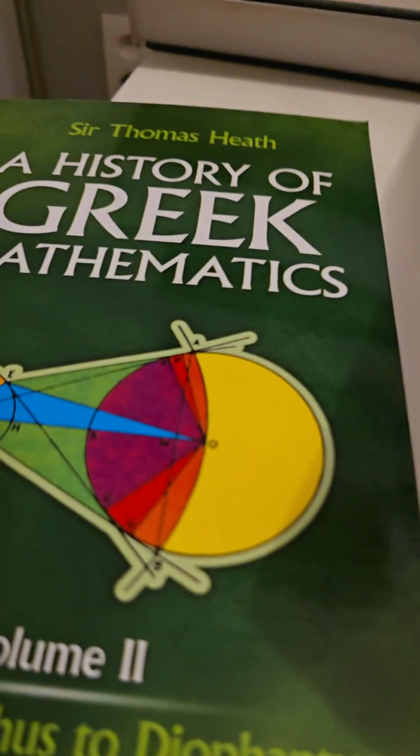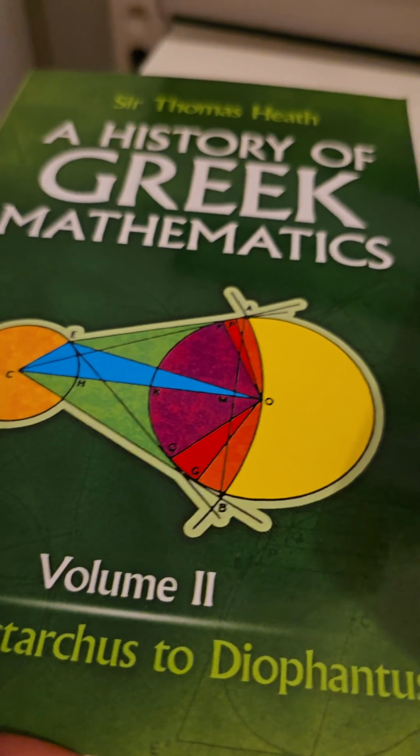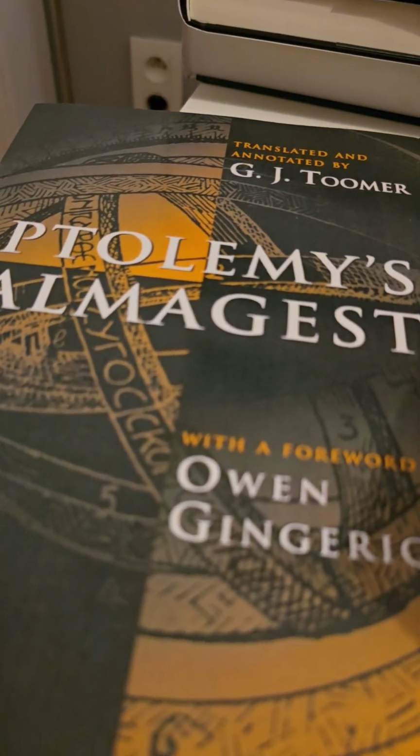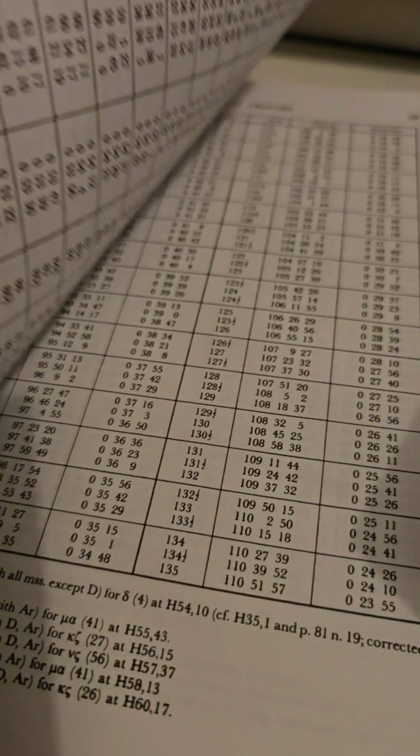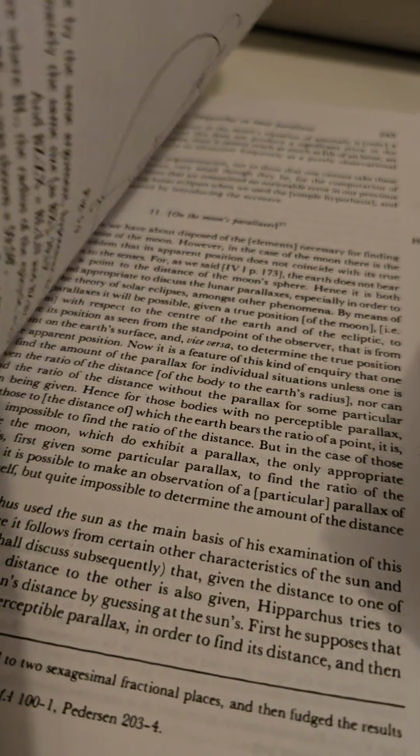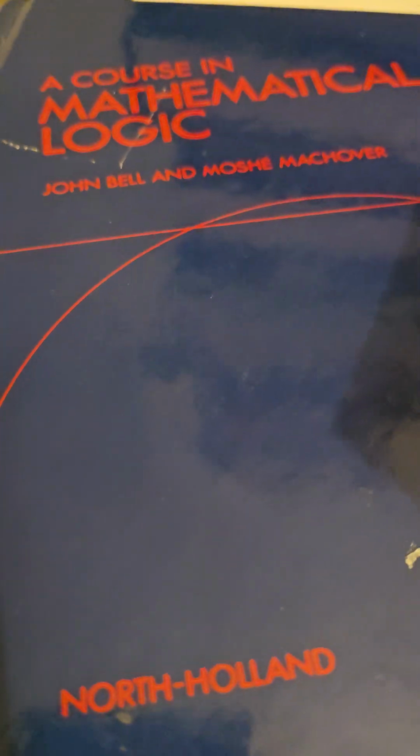Then we have A History of Greek Mathematics by Heath, Volume 2. Here we have the Almagest, the big work by Ptolemy, and his models for the universe of the ancient Greeks, at least. This was the book that influenced Copernicus to make his heliocentric model.